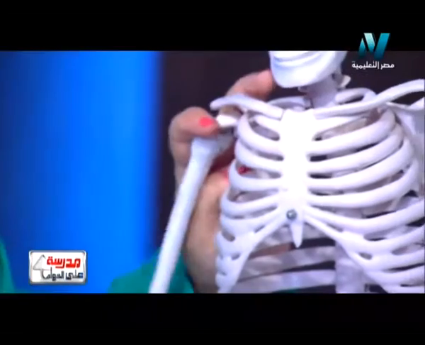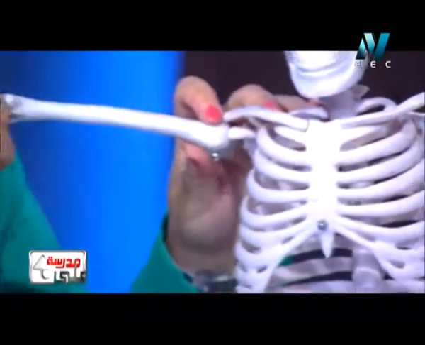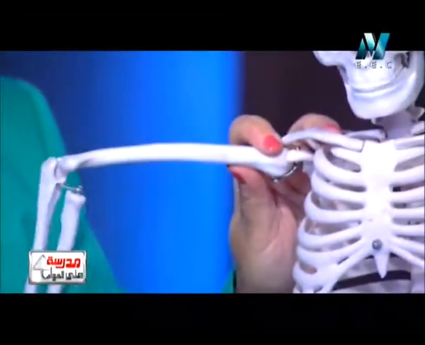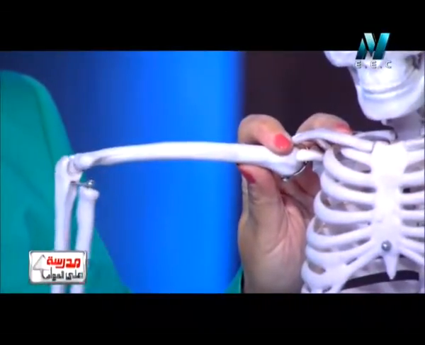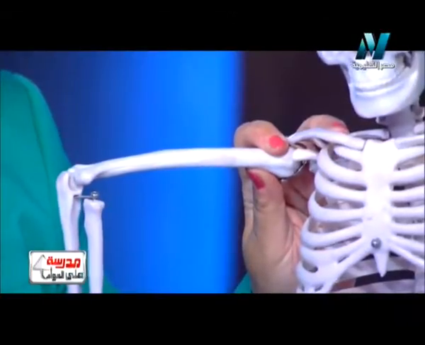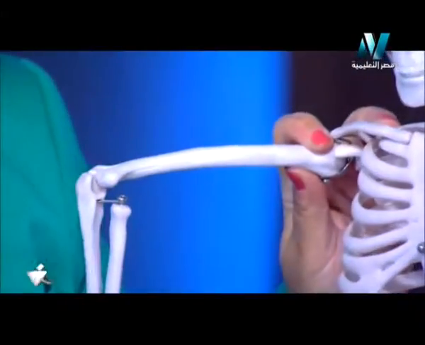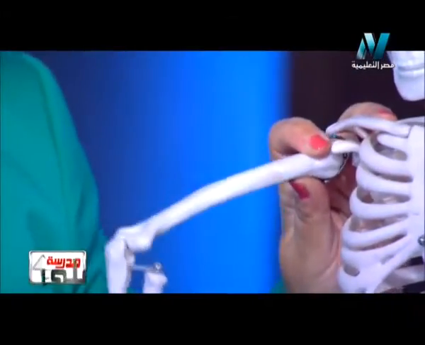The upper arm is called the humerus. This is the upper arm, which is called the humerus. It is a long bone that joins the shoulder with the arm.